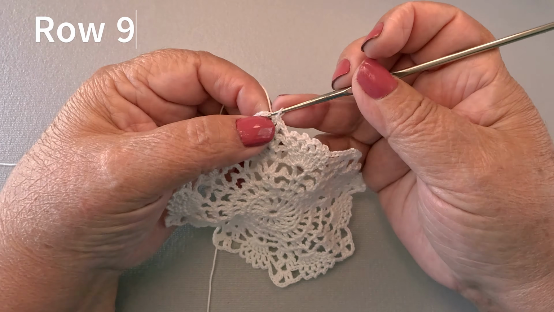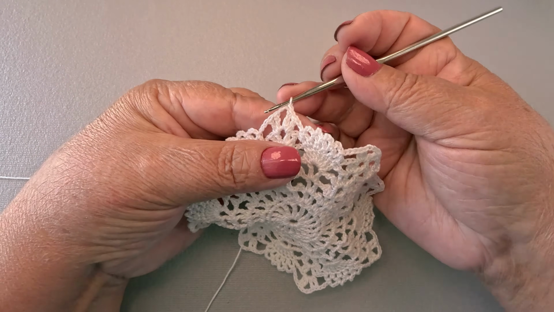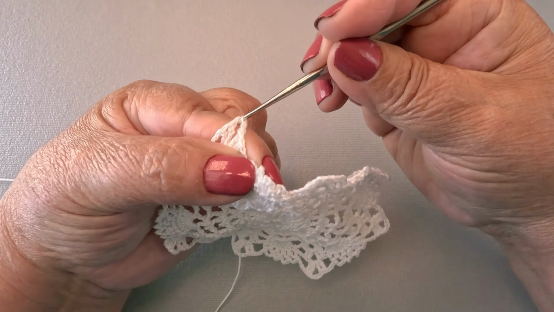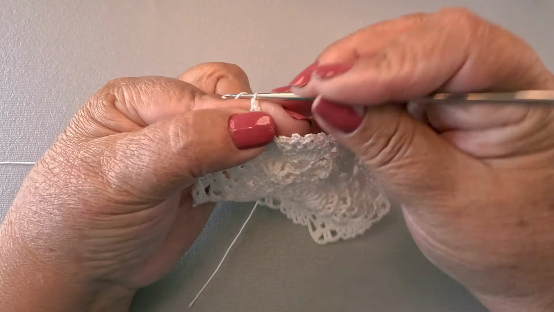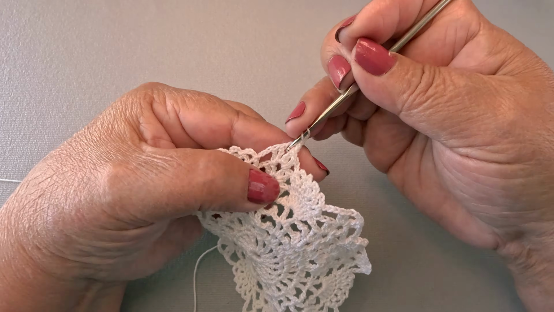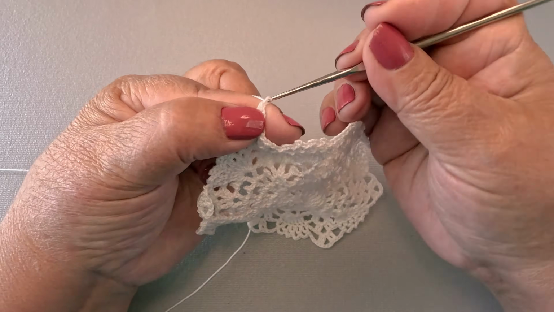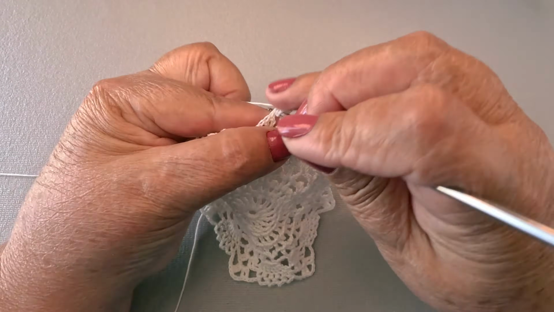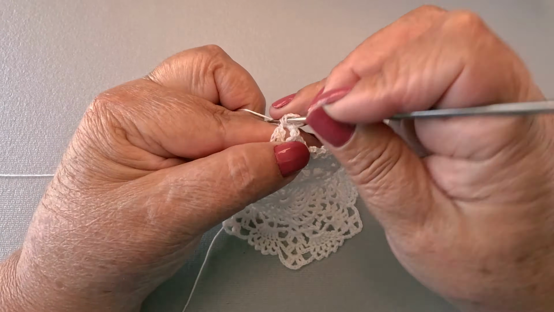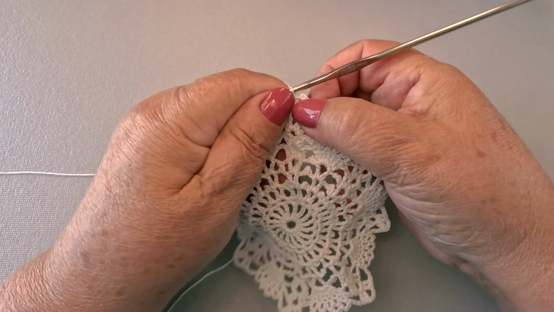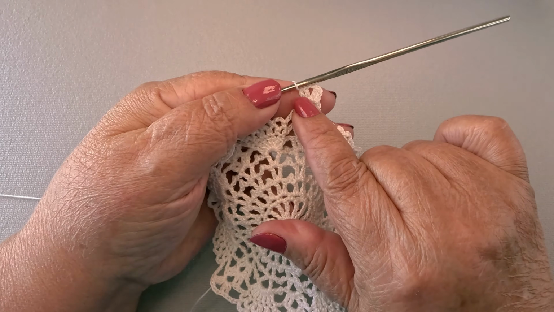To begin row 9, I'm going to slip stitch to the next chain, slip stitch to the chain space, single crochet in the same space, chain 2, double crochet in the same space, 2 chains, 2 double crochets in the same space. I have my beginning stitches: double crochet, 2 chains, 2 double crochets.